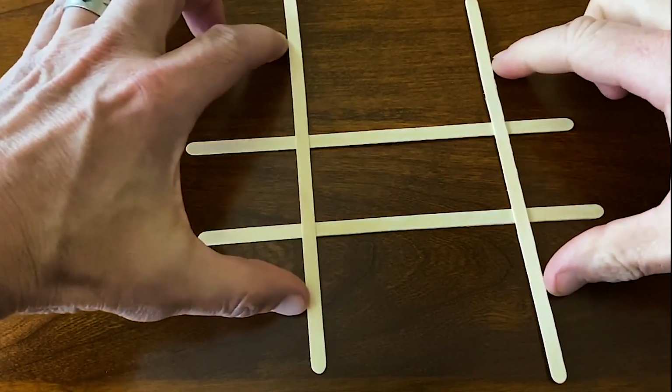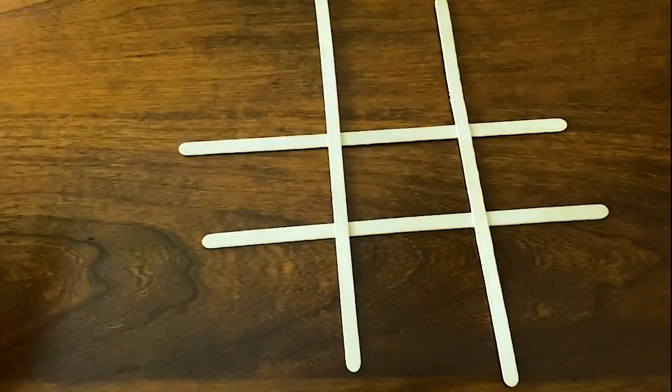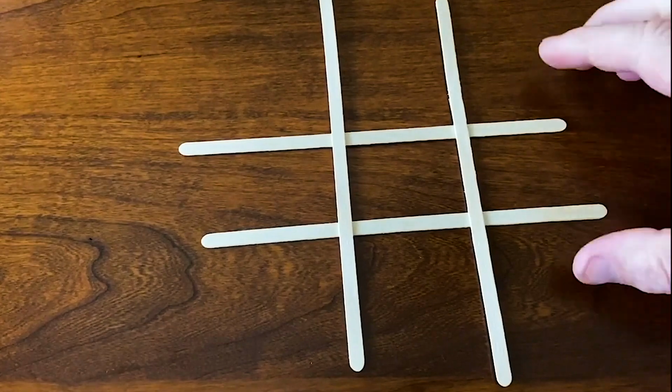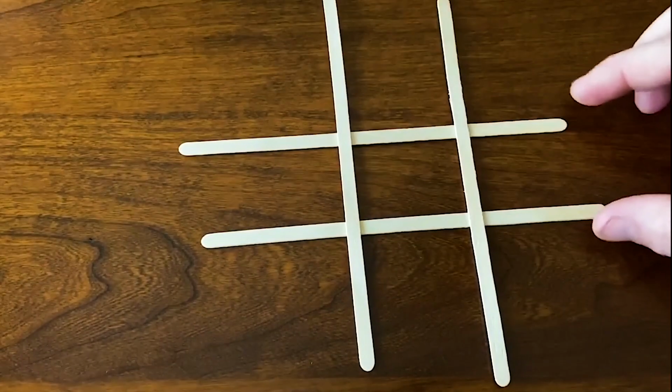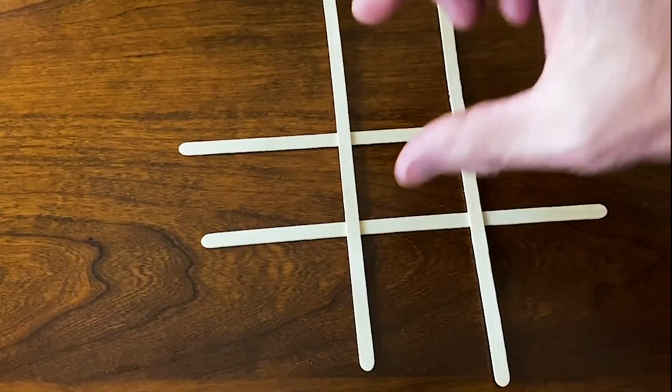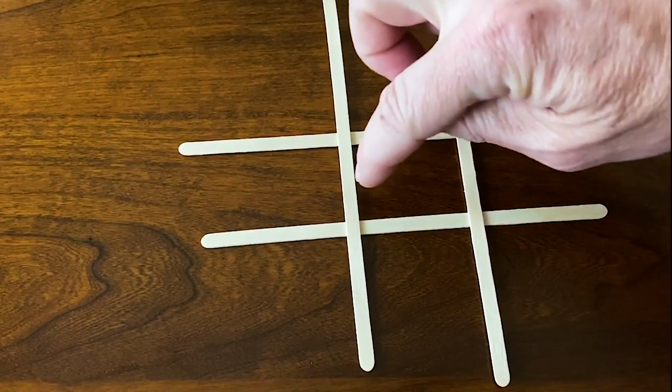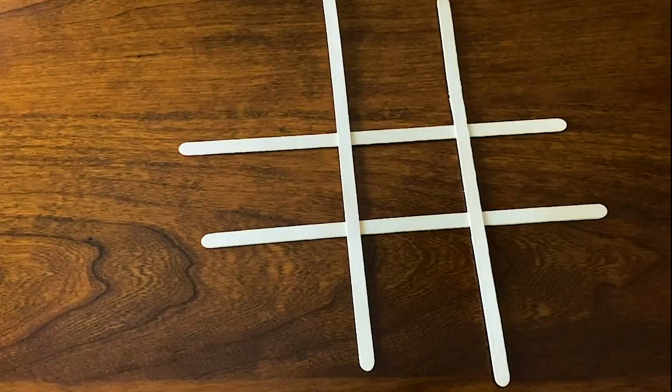If I scoot these in so that all the line segments are congruent and 90 degrees, now I've created a square. So a square still is a trapezoid, at least one set. It's a parallelogram, 2 sets. It's a rectangle because it has 90-degree angles, and it has 4 congruent sides, so it's also a rhombus and a square. So it has the most specific of all the names.